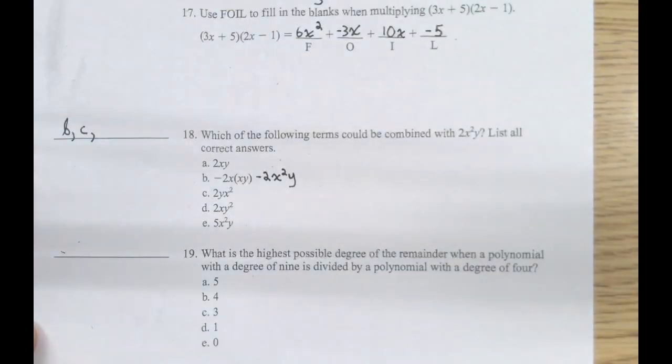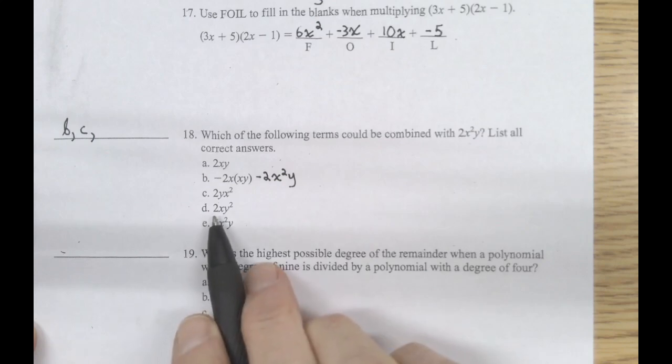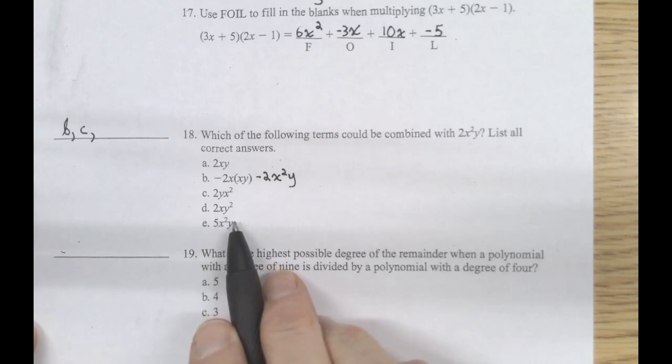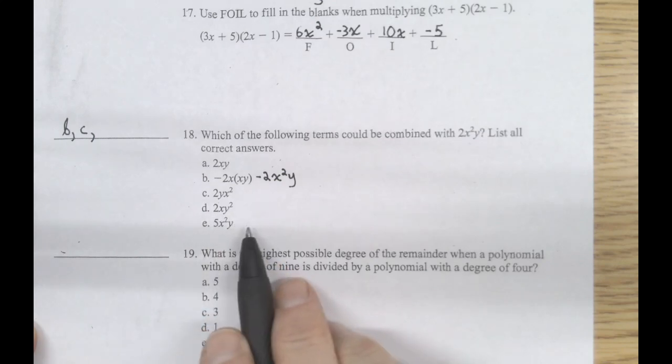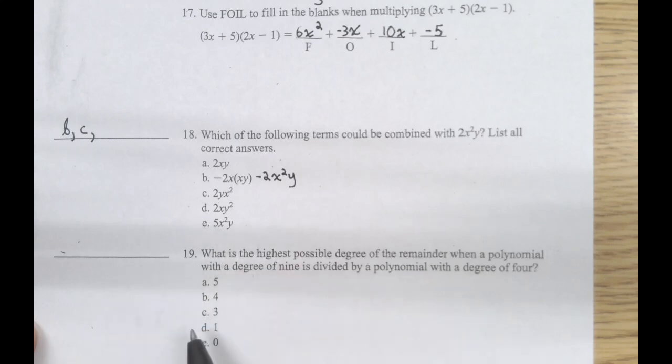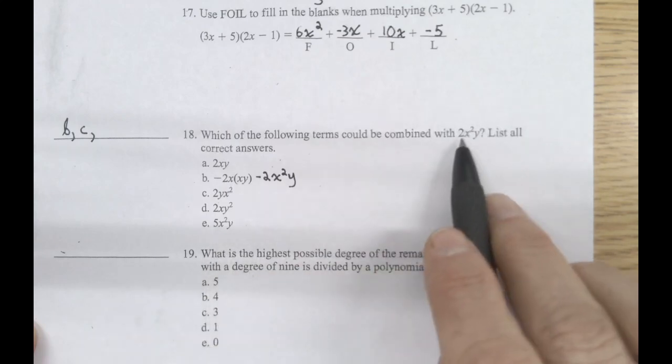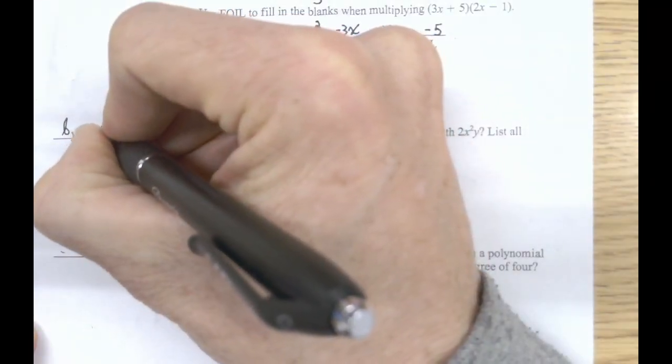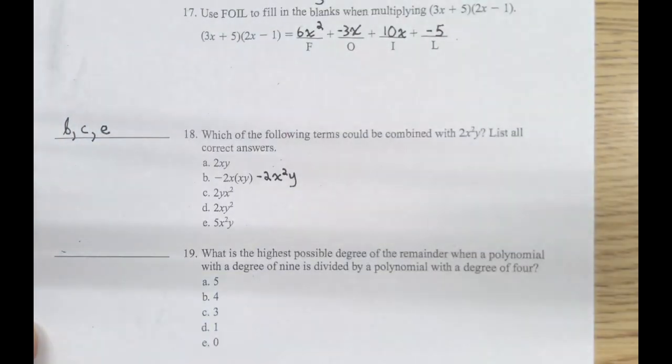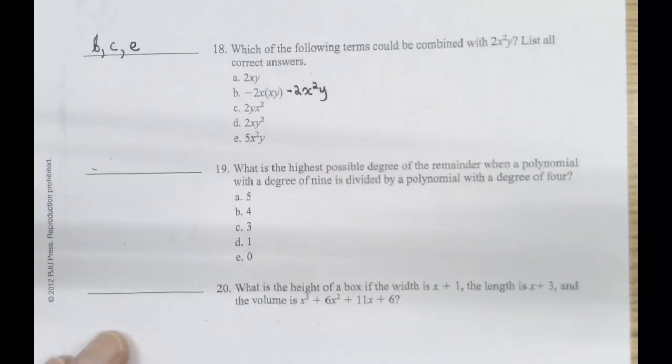What about D? Nope, because we have an xy squared, so that doesn't count. But then E, 5x squared y, yep, x squared y. So that one's going to work as well, E. Got 3 answers for 18. BCE, before Common Era. Okay.